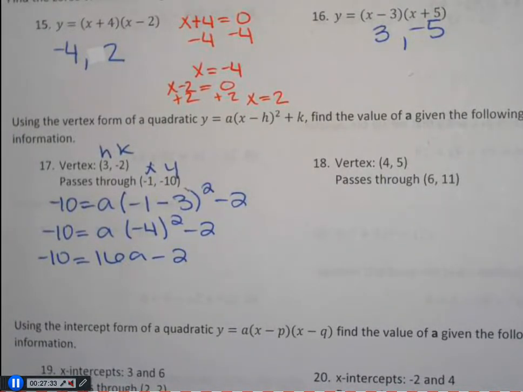Yeah, it's commutative property of multiplication. I got my master's after all.